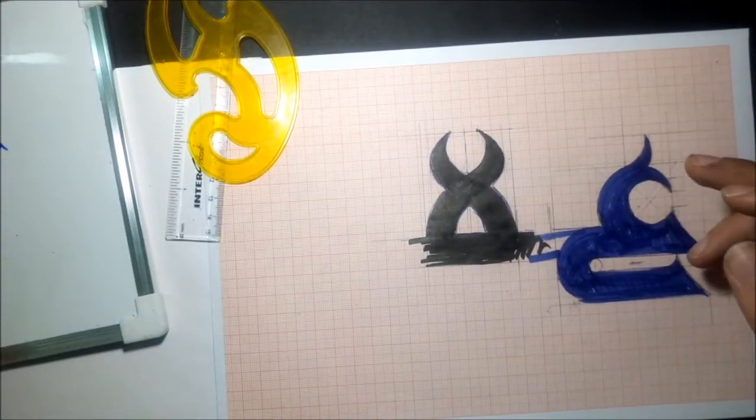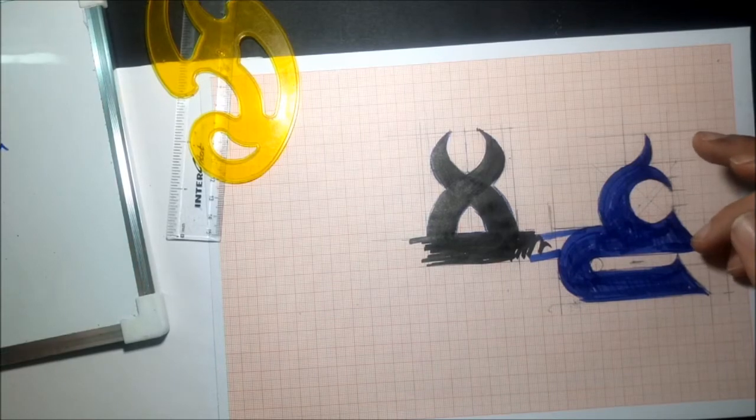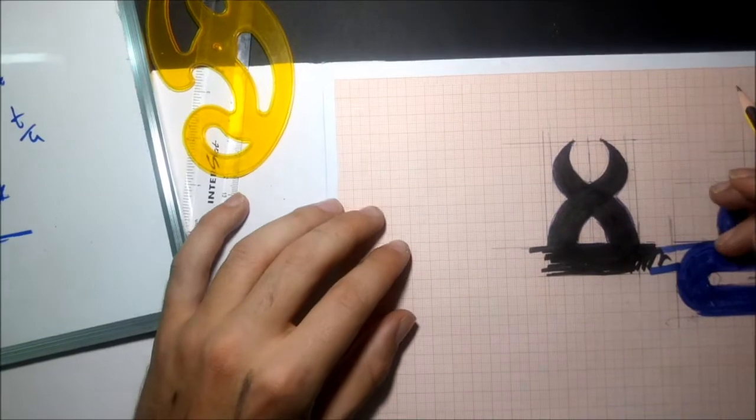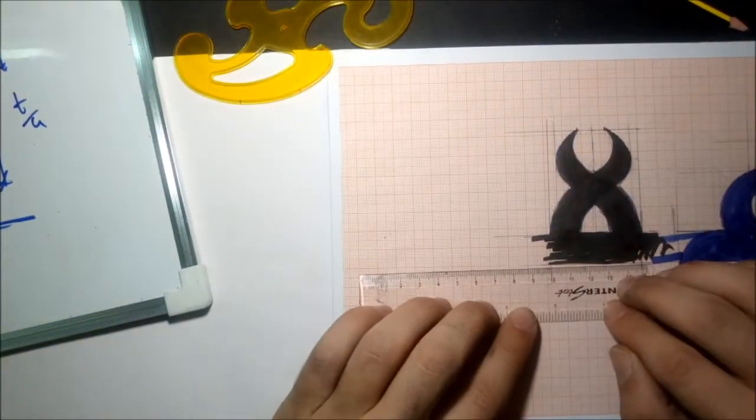confusion. Now for the third one, it's going to be a geometric one without curves. So we are going to start with the same baseline.